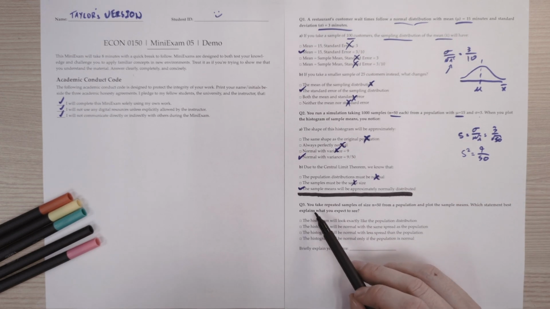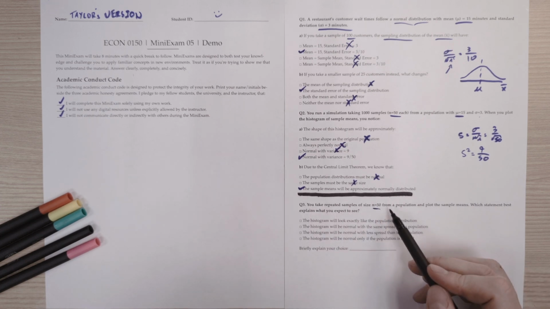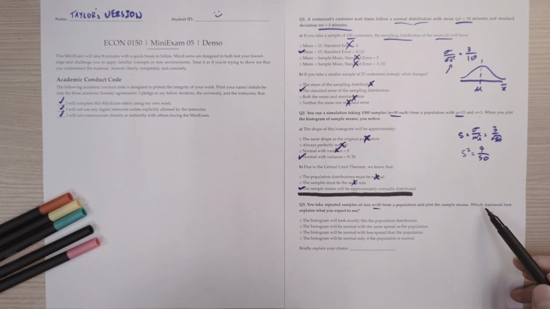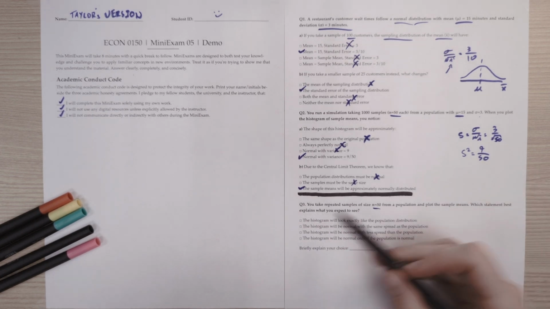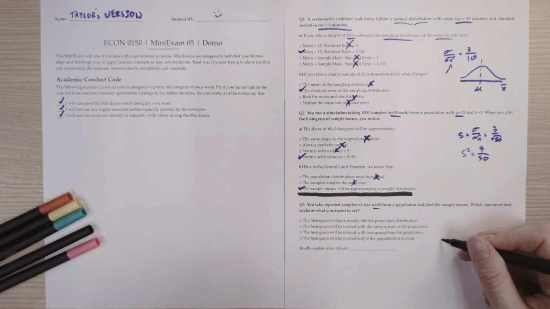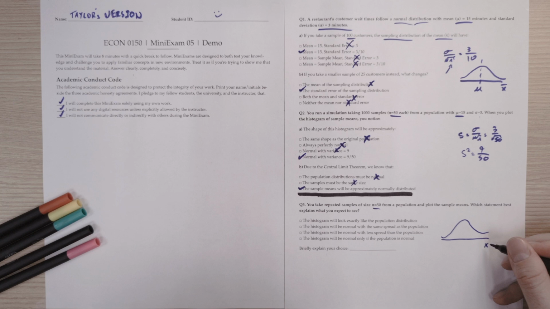Okay, so then we're going to take repeated samples of size n equals 50 from a population and plot the sample means. Which statement best explains what you would see? So what we do know is that when we take repeated samples, we're going to have a sampling distribution, so our x bars, which are going to be centered on the truth.